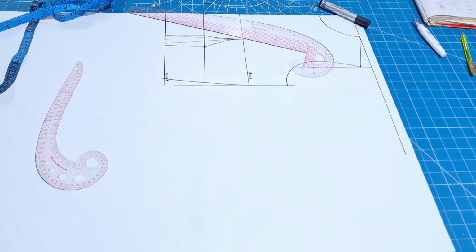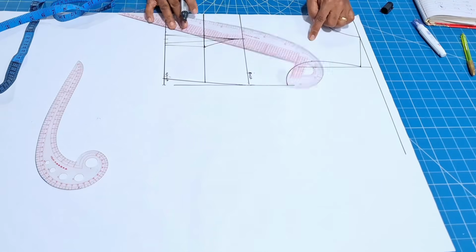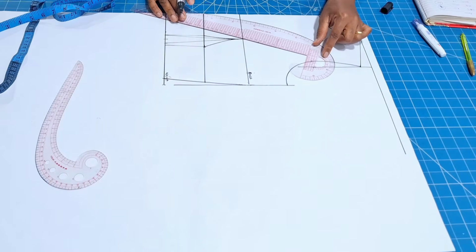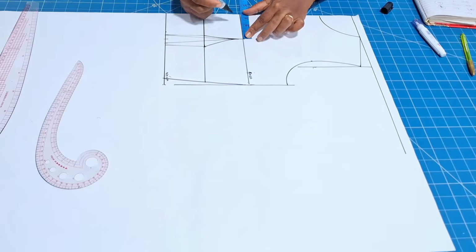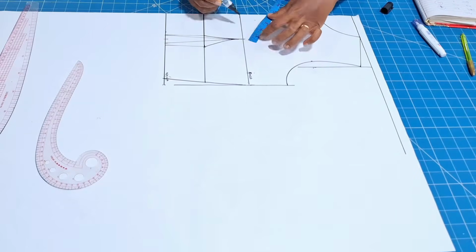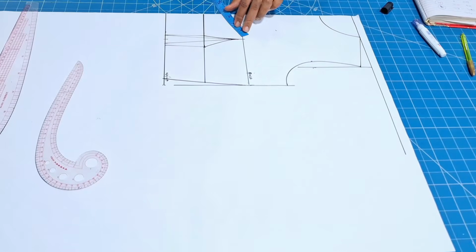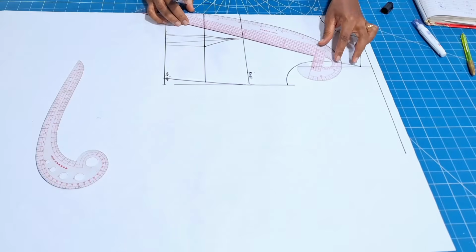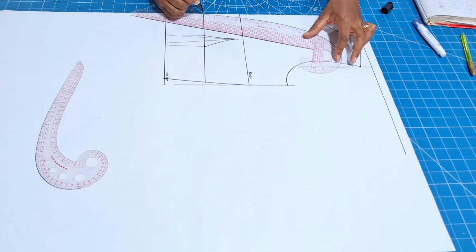Okay, so I had to place this ruler several times at different positions to give me exactly what I wanted. That is all I'm doing here. At some point I was like, should I just use my hand and draw it freehand? But then after all of this, I had to go ahead and mark a guideline. The guideline I'm marking here is about 3.5 inches, to ensure that the neckline drawing does not expose the bust so much. So that guideline is 3.5 inches from the bust point.